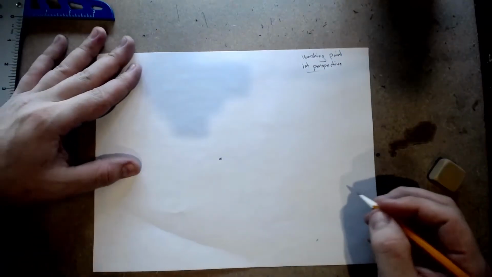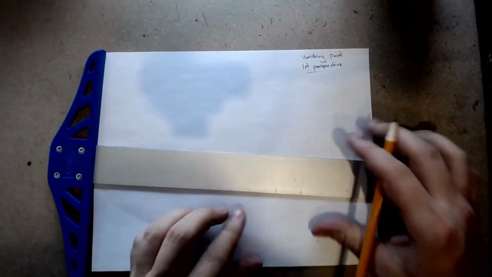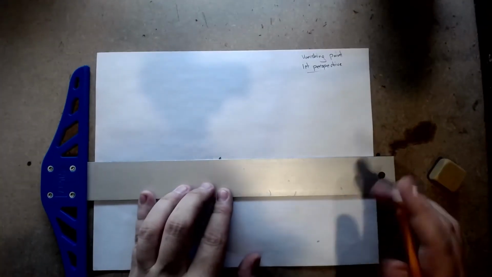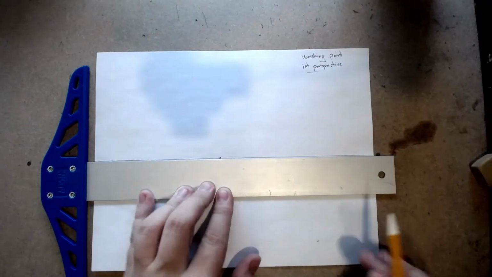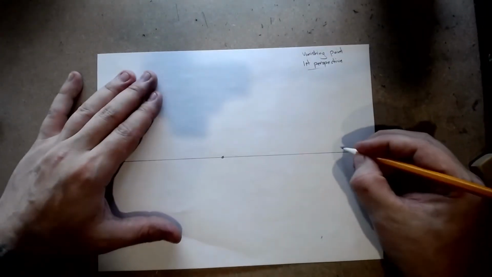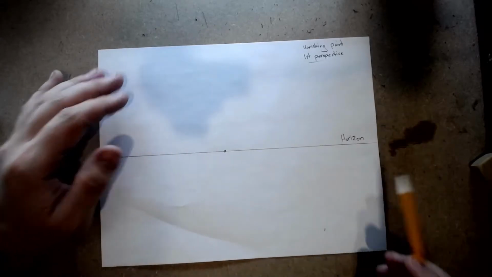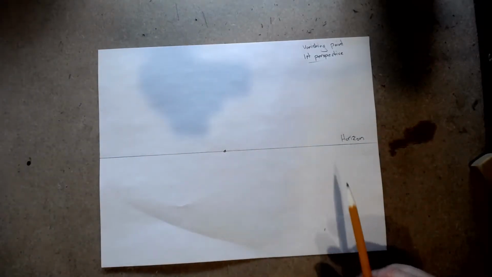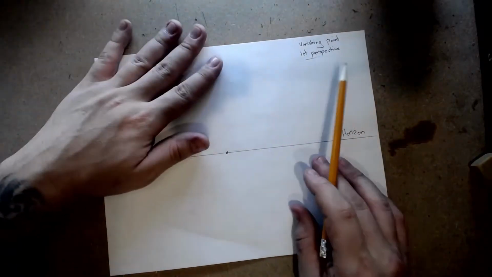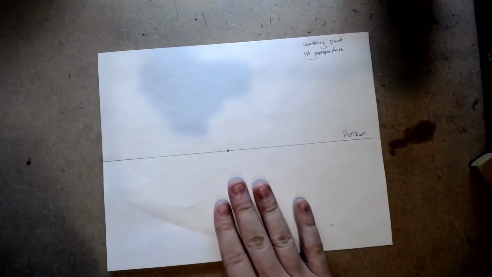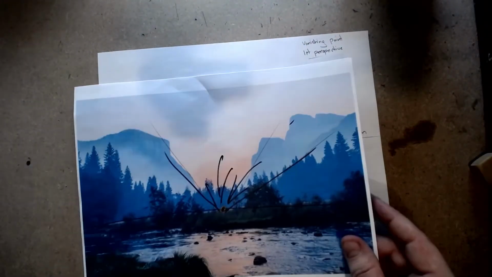That's the point. Okay. Next thing you need to do, get your ruler and draw a line across your paper. This is known as the horizon line. The horizon line determines where the ground and the sky touch. Okay? So imagine this is the sky and this is the ground. Here's an example of that.